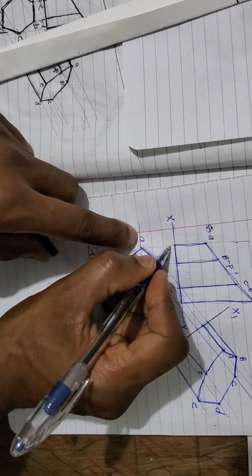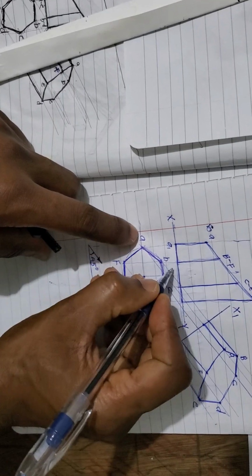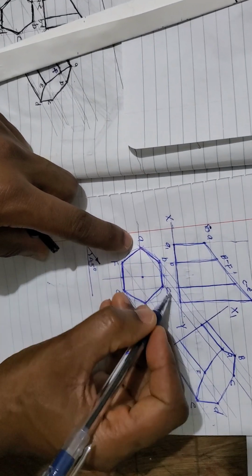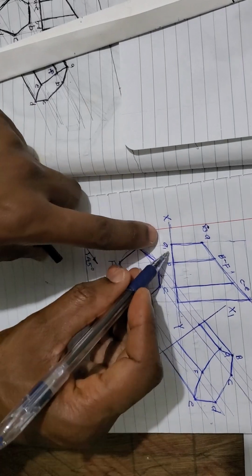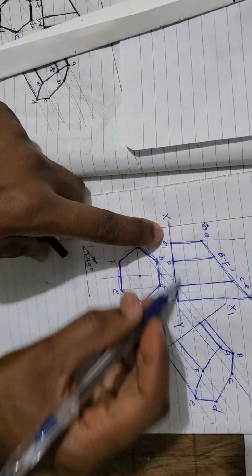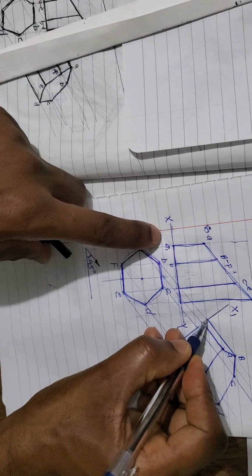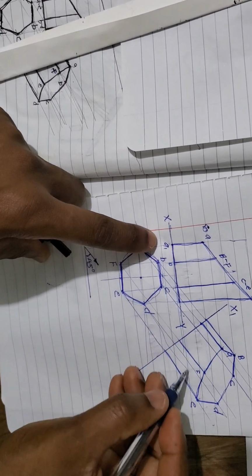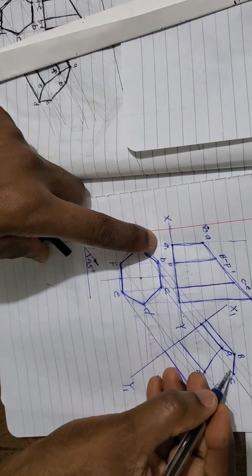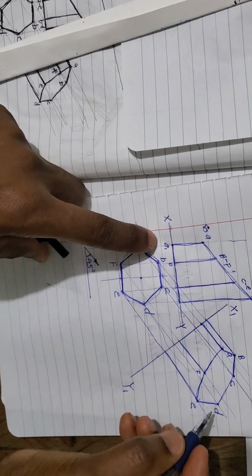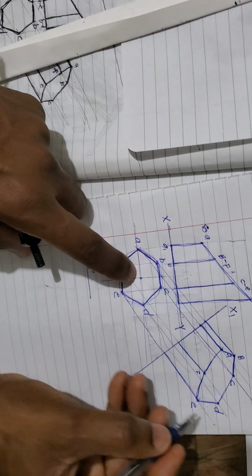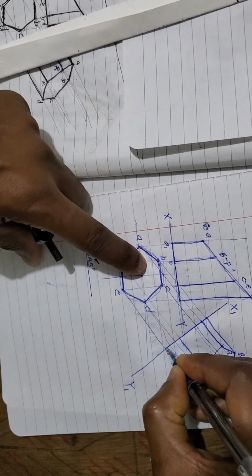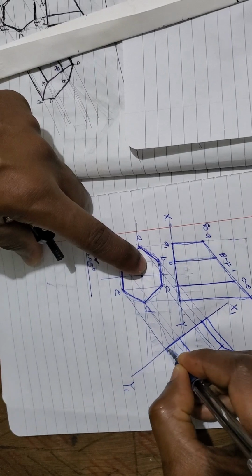We could label these A prime, and for the lower part B prime, C prime, D prime. But these would all be on the baseline. So this would have been A prime, B prime, A prime, and C would have been in the back, which we really would not see there. So C would have been broken. This would have been the auxiliary view for that.